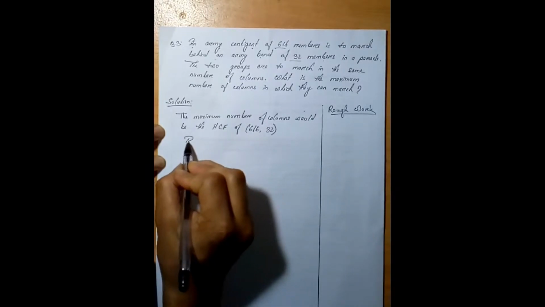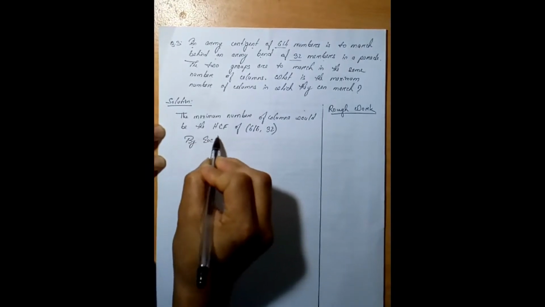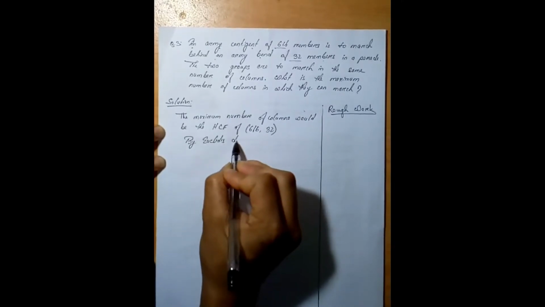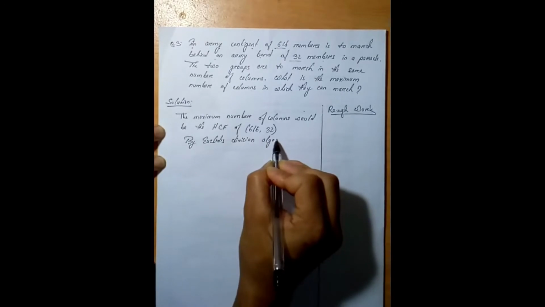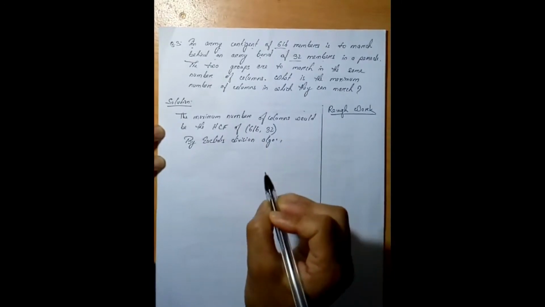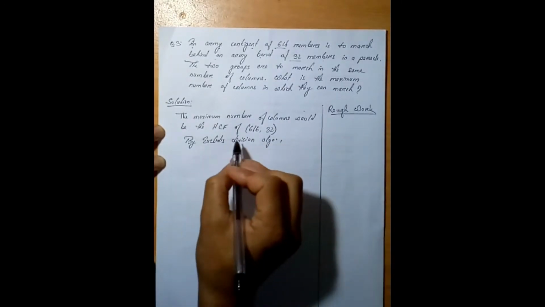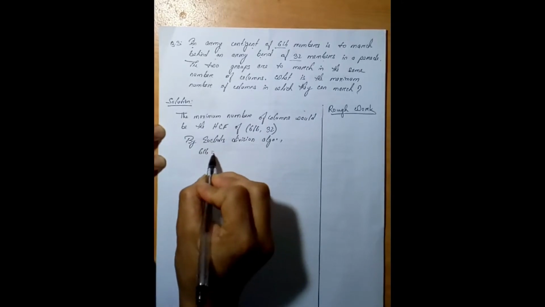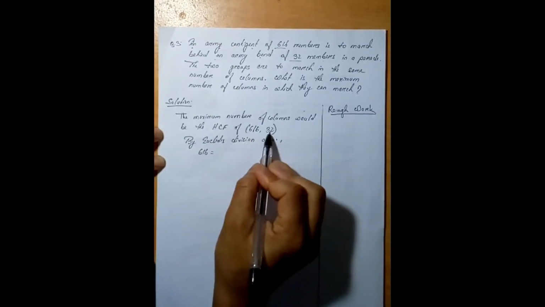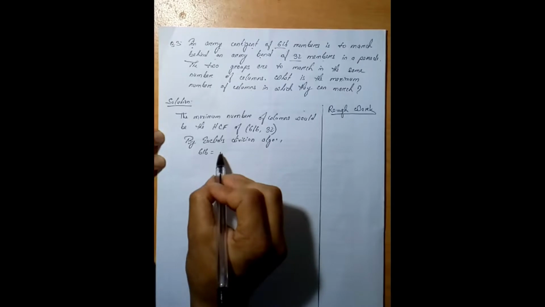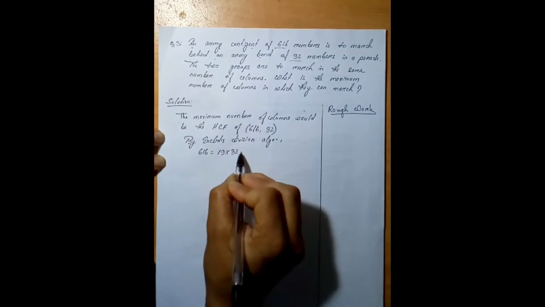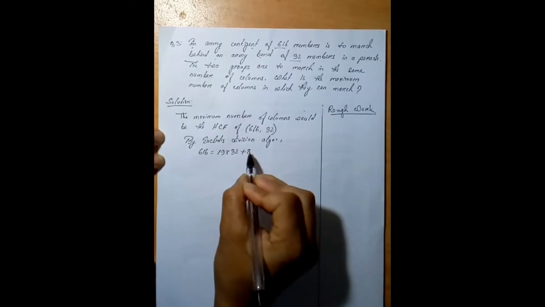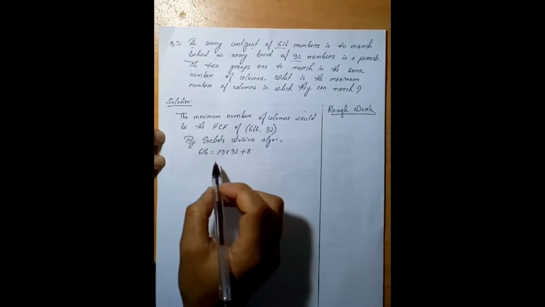So by Euclid's division algorithm, in short form, the greater number 116 equals... we need to divide 116 by 32. Then how many times can we get? It is 19 times. 19 into 32 plus remainder will be there, it is 8. You can check it out.